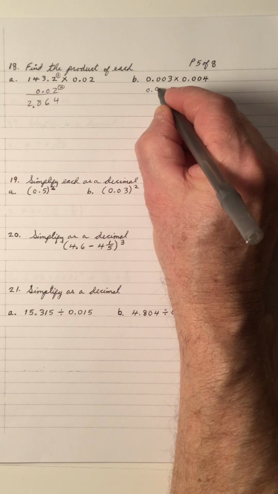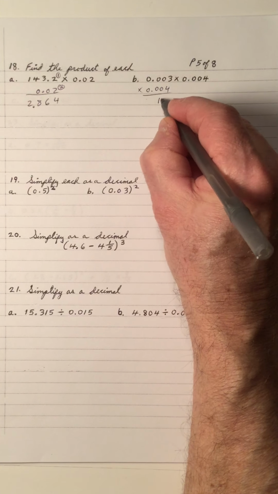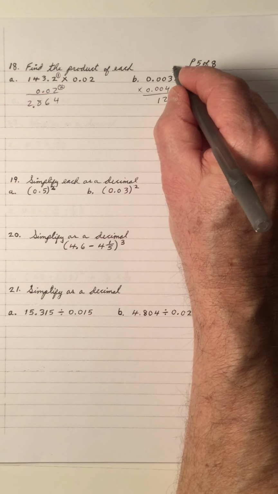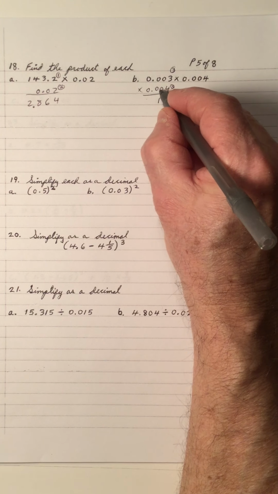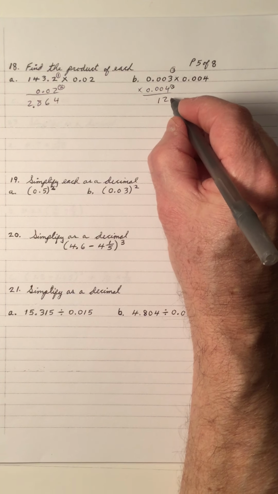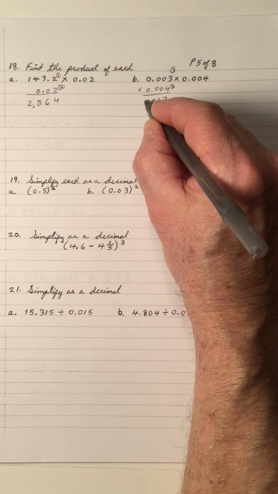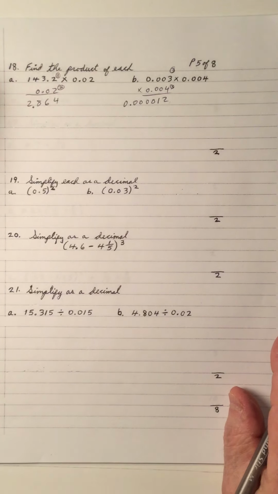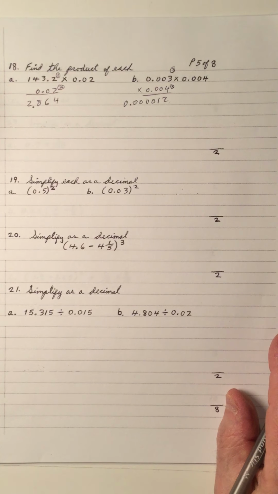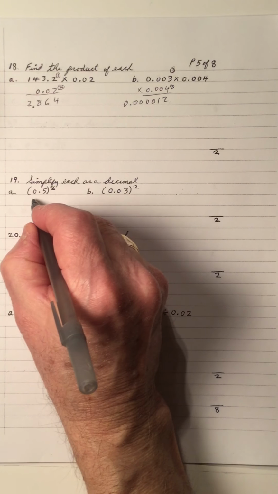Multiply by decimal 0.004, put it down below. 3 times 4 is 12. We have 3 decimal places here, 1, 2, 3. 3 decimal places here, 1, 2, 3 thousandths. So there's 6 decimal places, start here, 1, 2, 3, 4, 5, 6. So 0.00012.